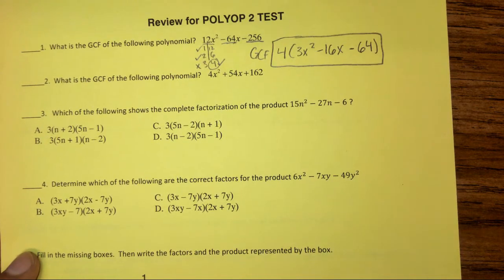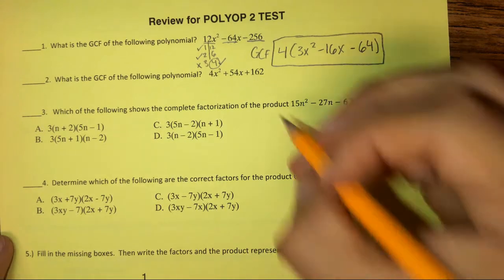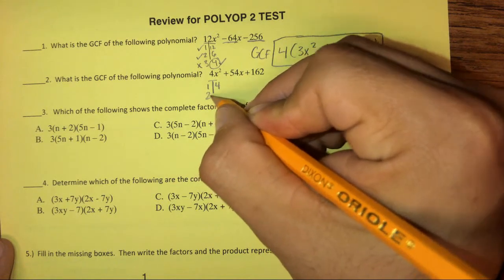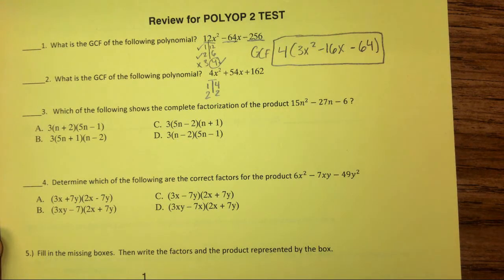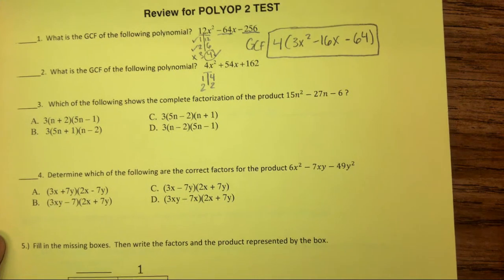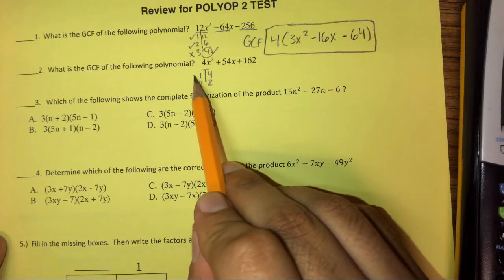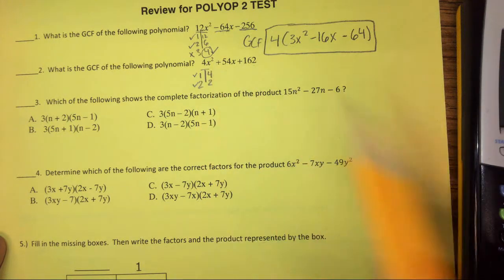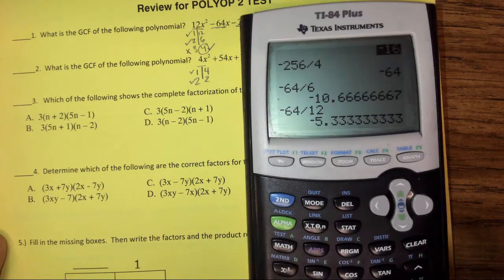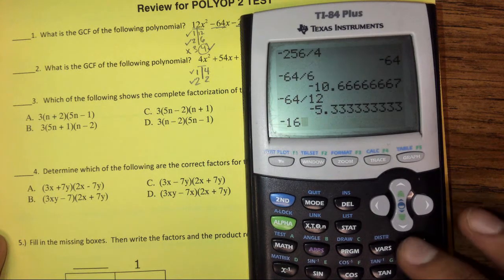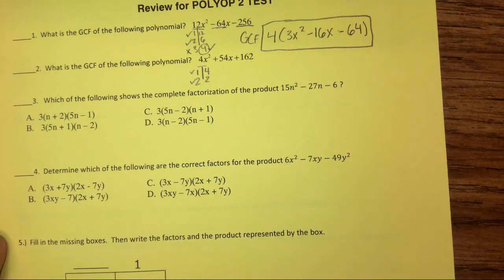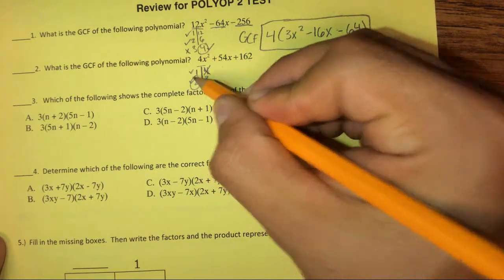All right. For number 2, what is the GCF of the following polynomial? Again, you always factor out the smallest. Factors of 4 are 1 and 4 and 2 and 2. So what's the biggest number I can divide all these by? Of course, I can do 1. Next one I would try is 2. Again, these are all even numbers, so I can do 2. And then I would try 4. 54 divided by 4. Oops. Which gives me 13.5, so it doesn't work, so it can't be 4, so it has to be 2.